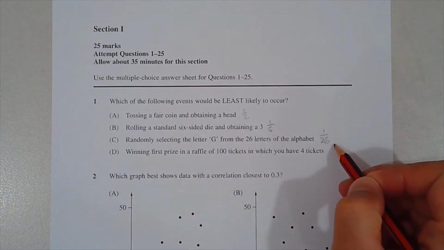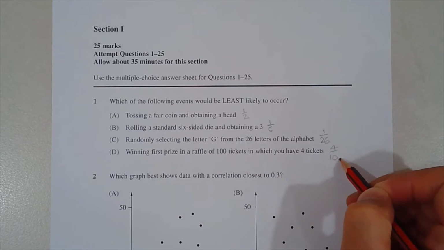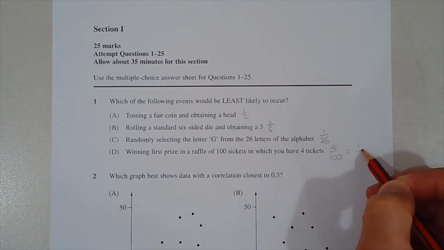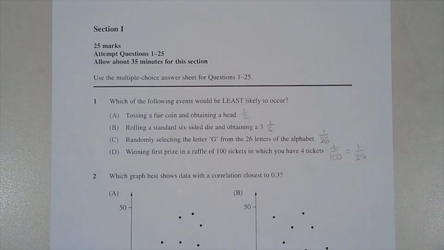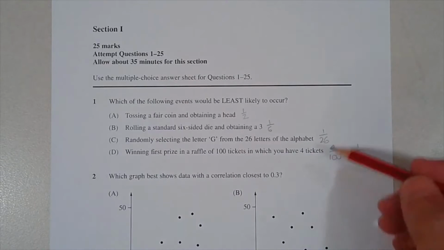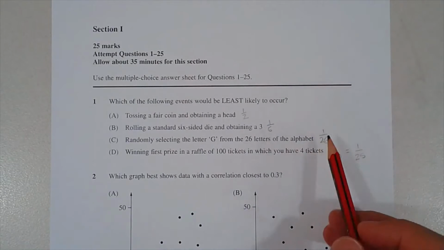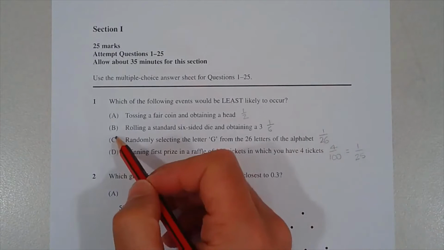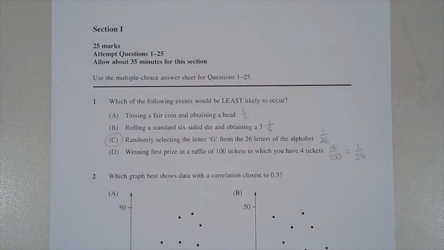So that'll be 4 over 100, which simplifies to 1 over 25. So the fraction that's least is 1 over 26, and option C is the answer.